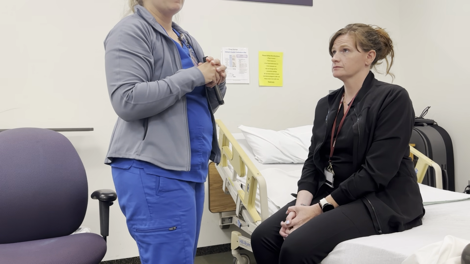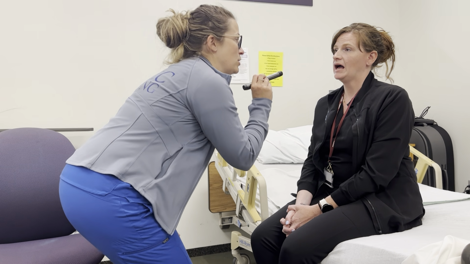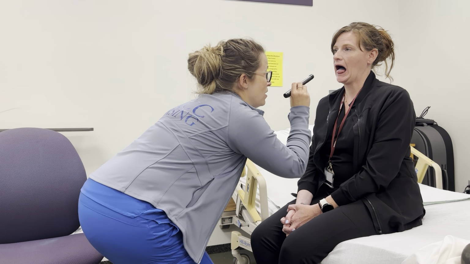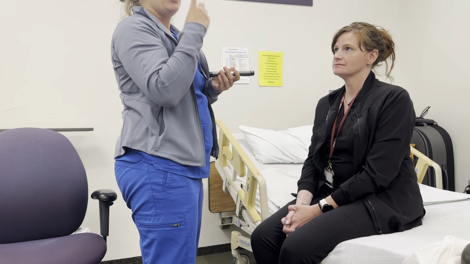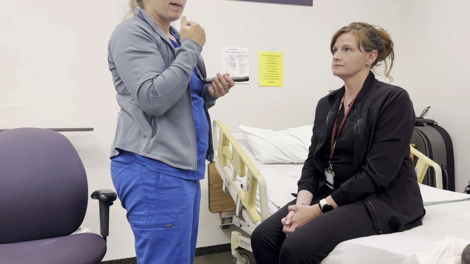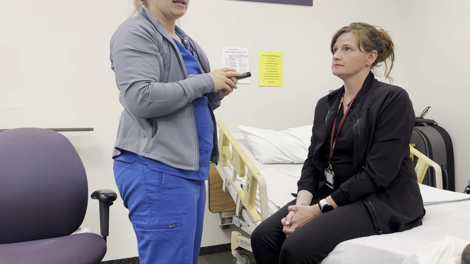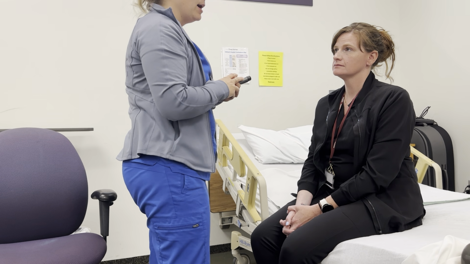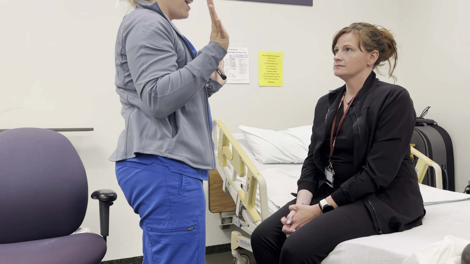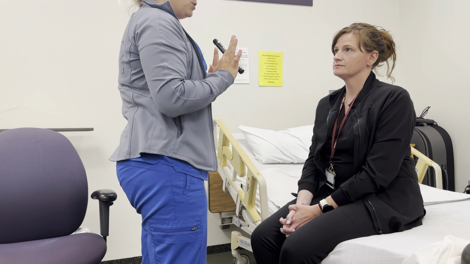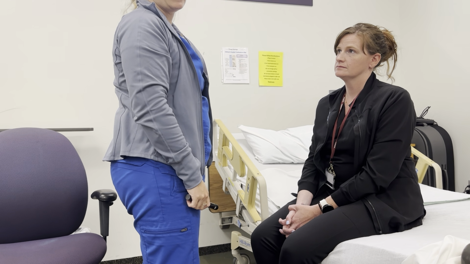Last thing, you're going to have them say ah really loud, and you're looking at the back of their throat for their uvula. You're making sure that the uvula is symmetrical. You're also looking for any redness in the back of their throat. And then you're going to do your last 5, and then this assessment is all done.